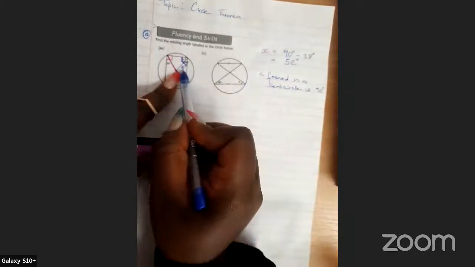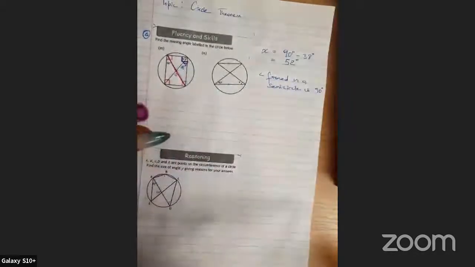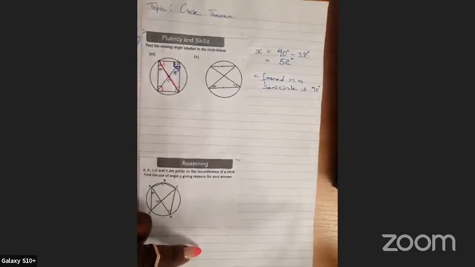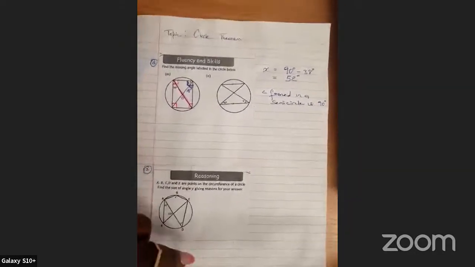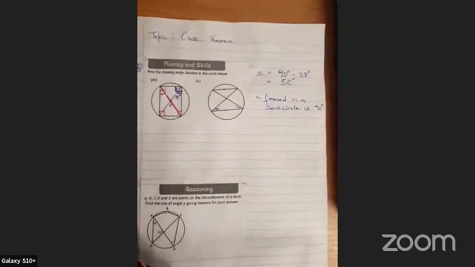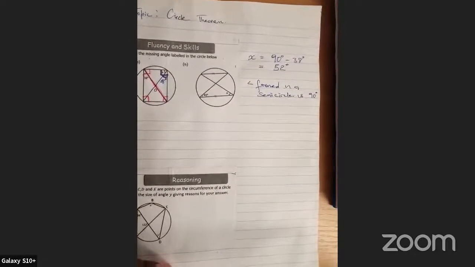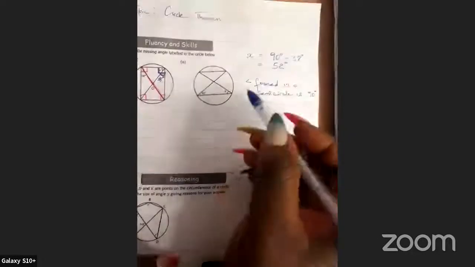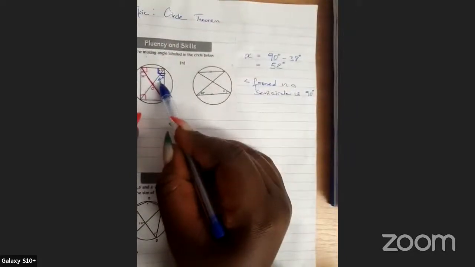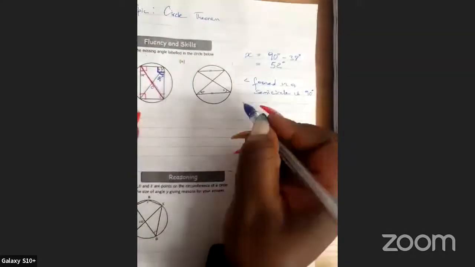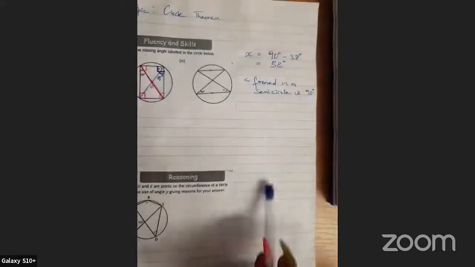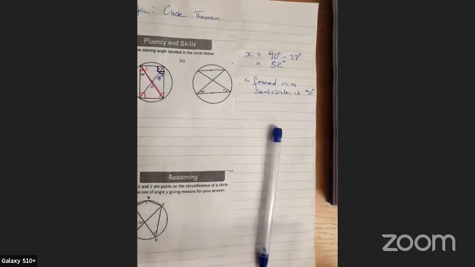And then the next bit is that we know that this was 38 degrees. Let me see if I can bring this down a bit. Why does my camera seem so blurry? Let me see if I can fix it.